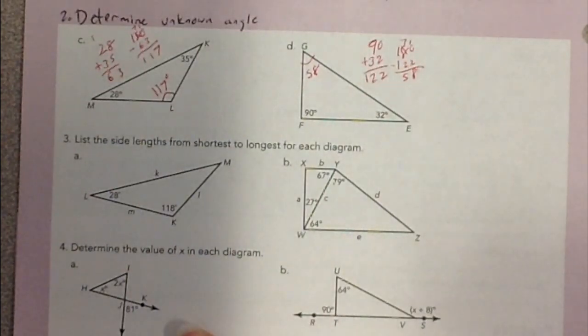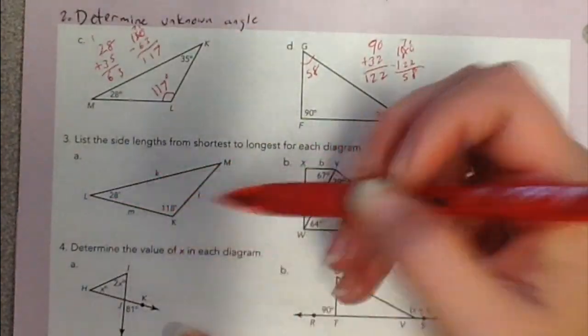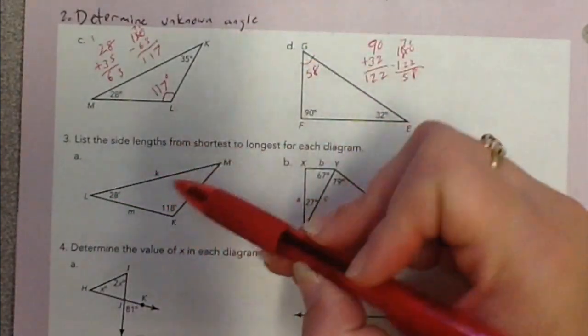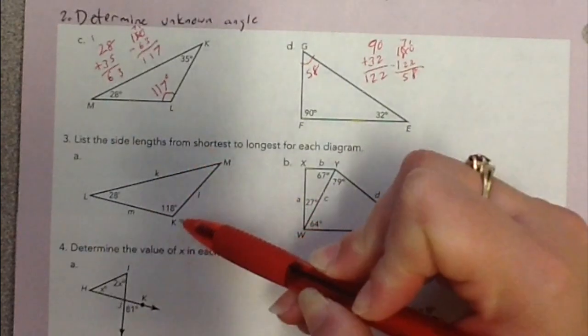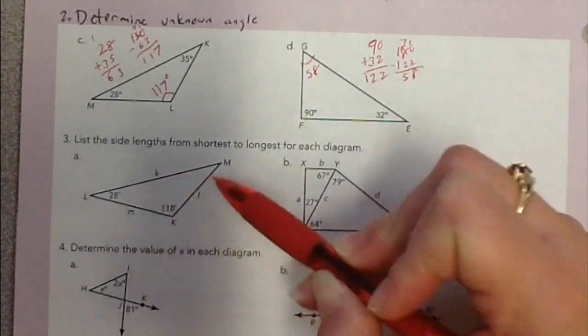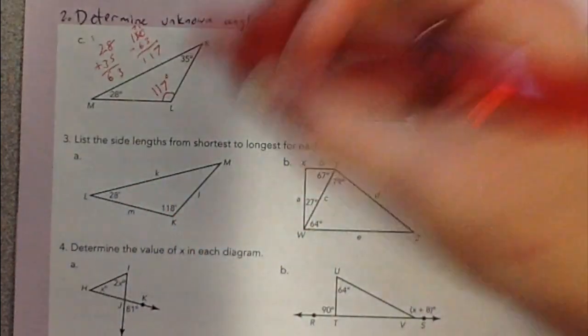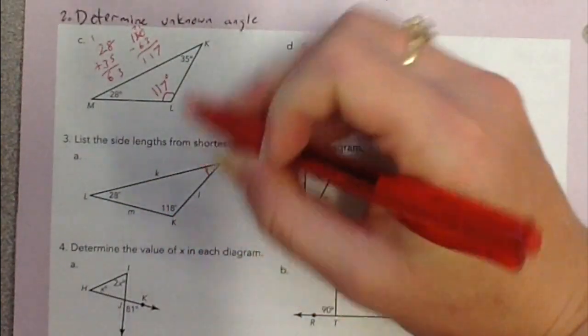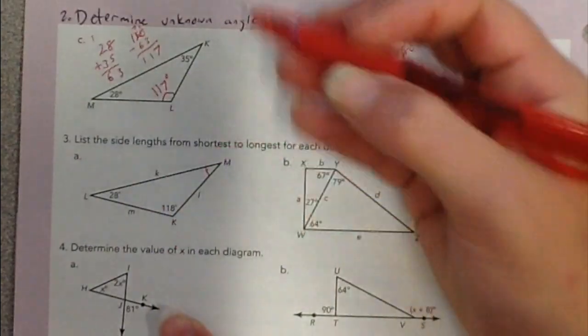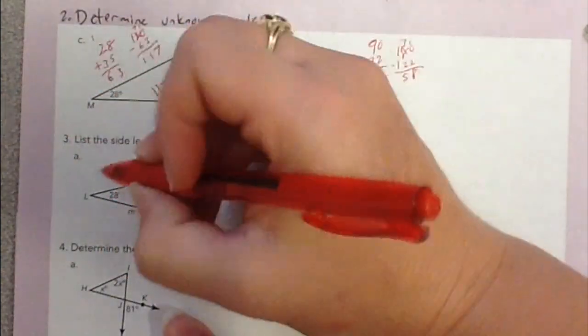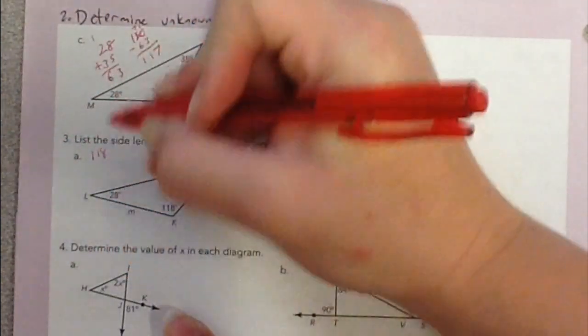This is just using the angles, because that tells you the proportion. So obviously we know that K is longer than L, just knowing that, well, one, you can just look at it, but also the fact of what angles are opposite of it. So let's find this missing angle to know where M stands in there. So I need to add up these 2 and then subtract that from 180.